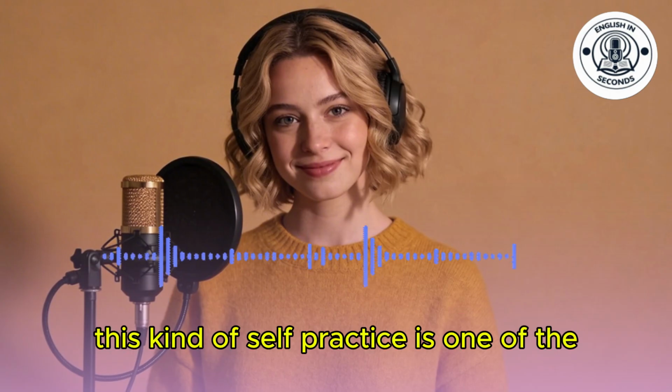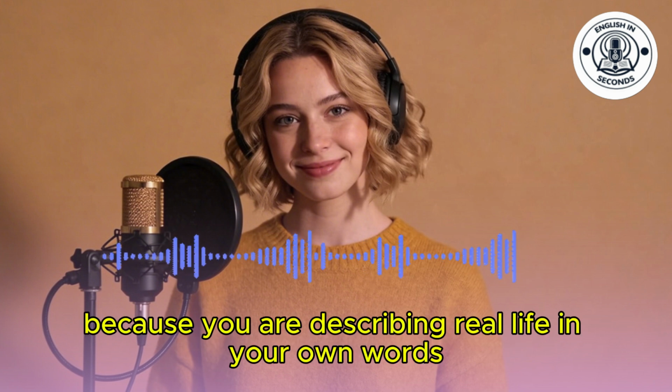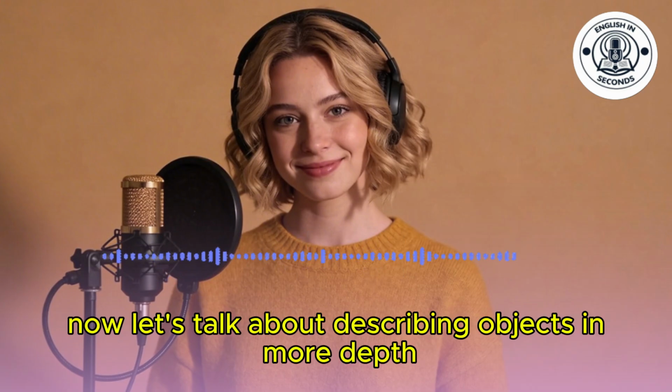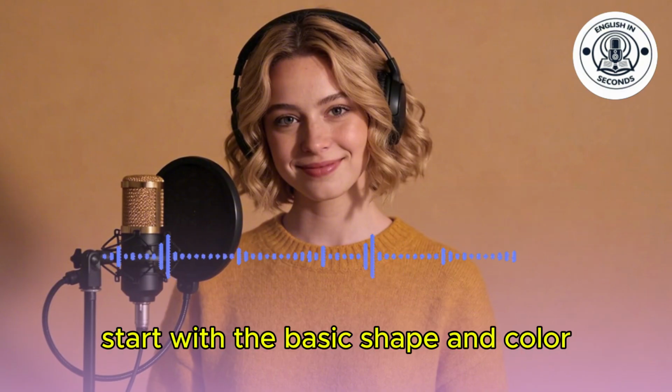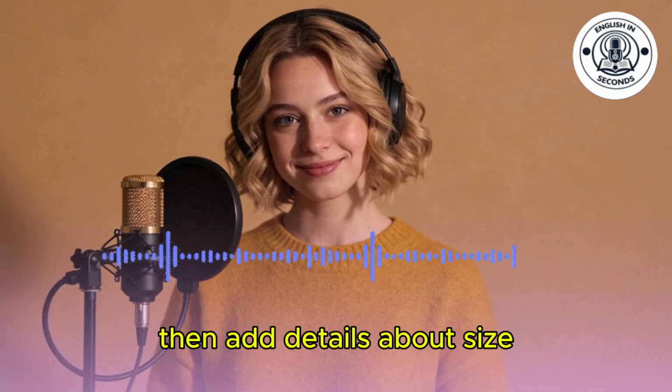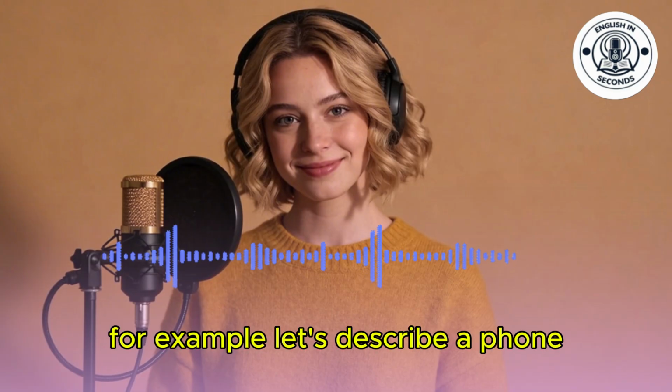This kind of self-practice is one of the fastest ways to build fluency because you are describing real life in your own words. Now, let's talk about describing objects in more depth. When you describe an object, start with the basic shape and color. Then add details about size, texture, and use. For example, let's describe a phone.